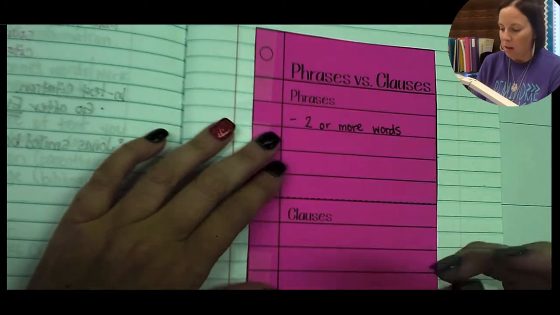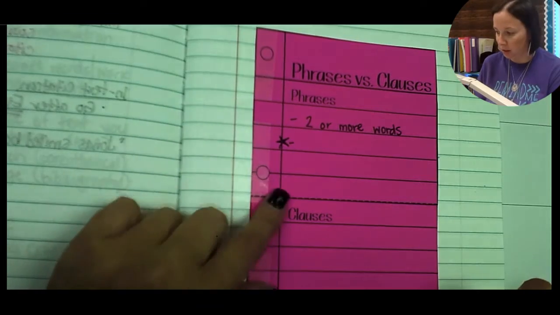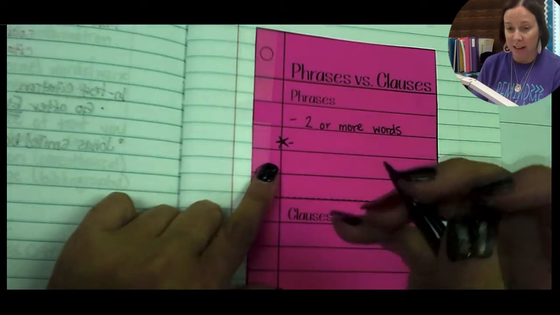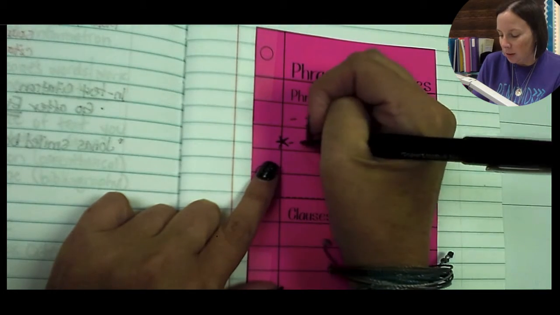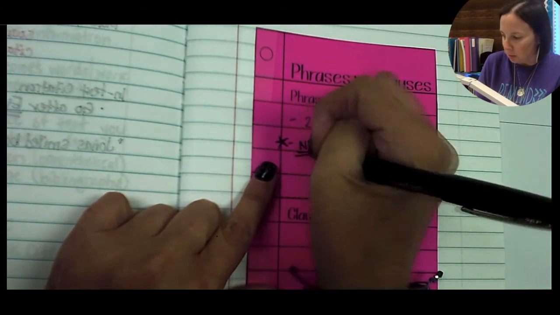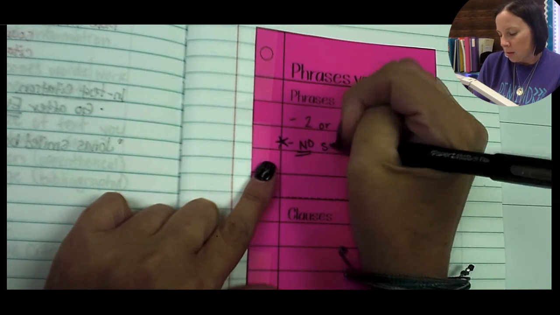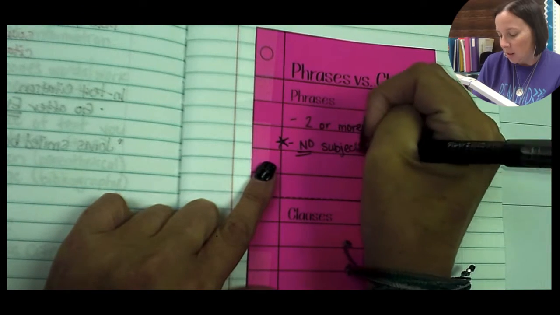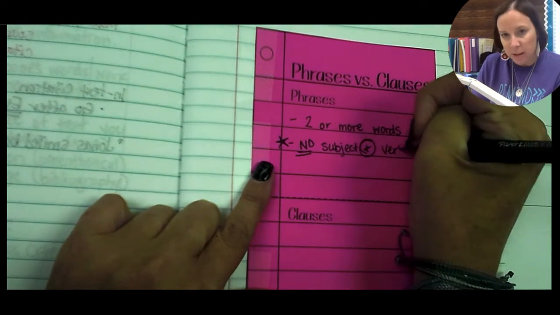Okay, here's the big thing. So like star that, okay? Big thing with a phrase. It's the main way to tell the difference between a phrase and a clause. There is no subject and verb.